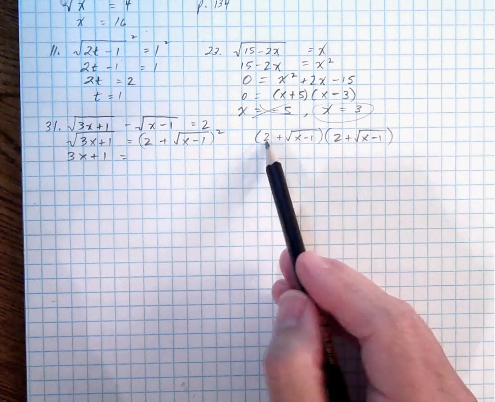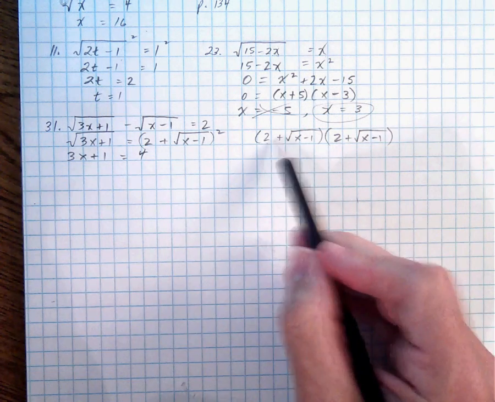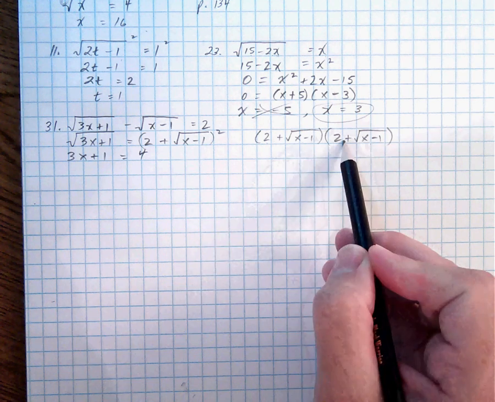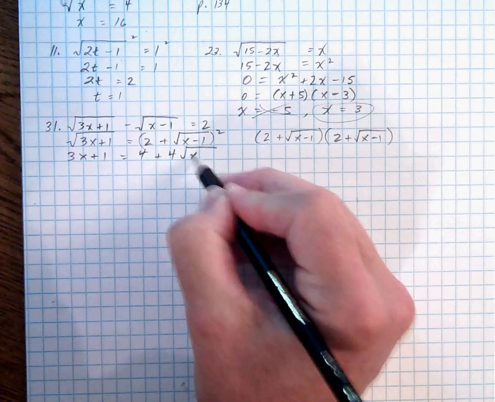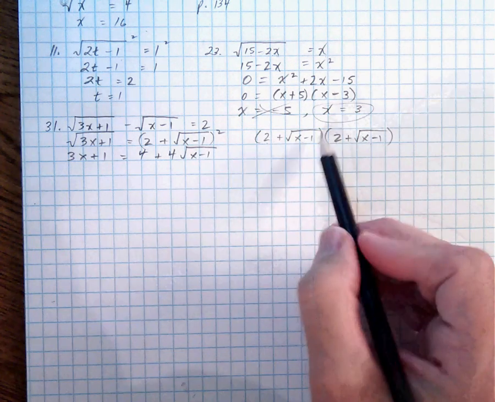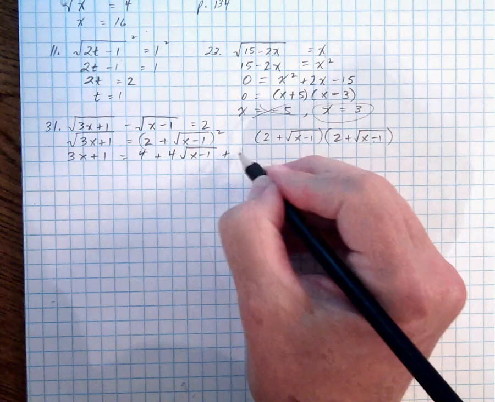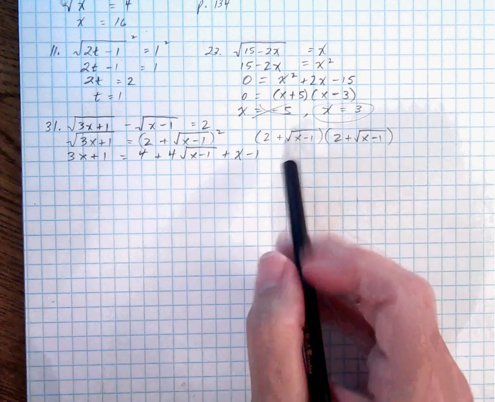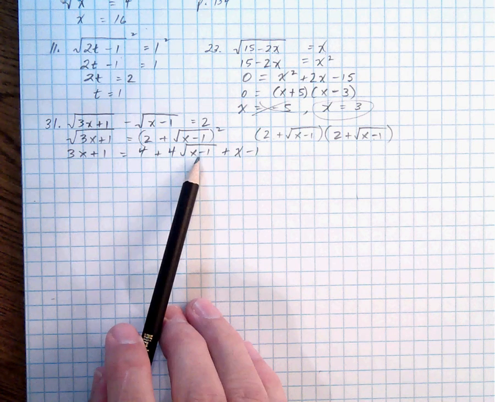So 2 times 2 is 4. 2 times that is 2 square roots of x minus 1, and when I do this I get another, so that's a total of 4 square roots of x minus 1. And then that times that is just x minus 1, positive x minus 1. Right? Okay, so now I've got another square root, and I have to isolate that and square again.